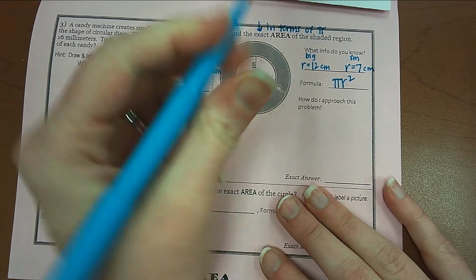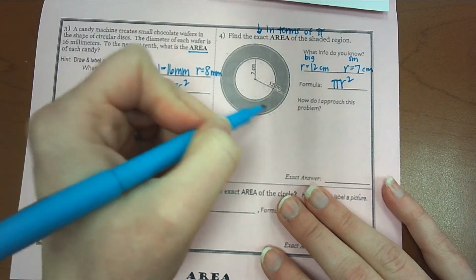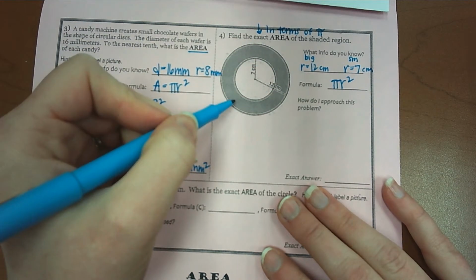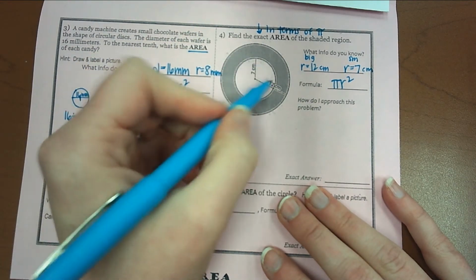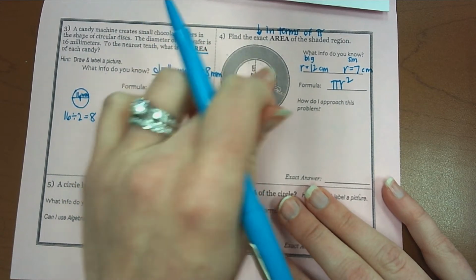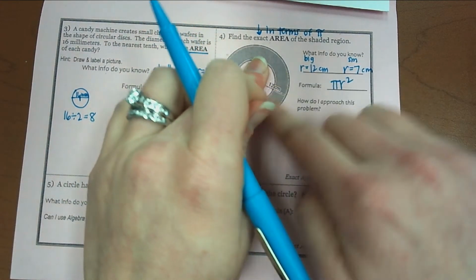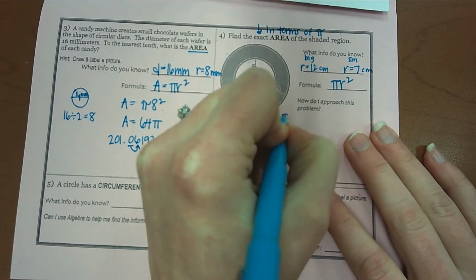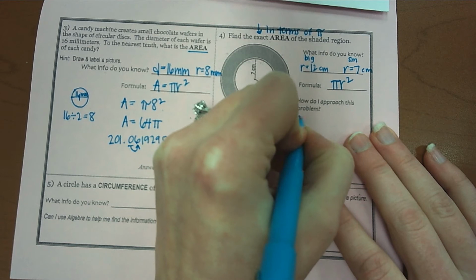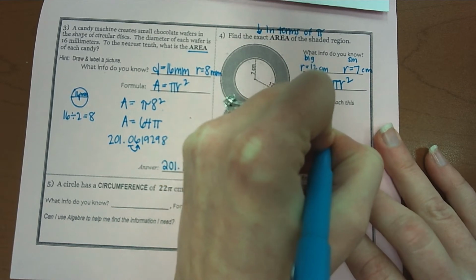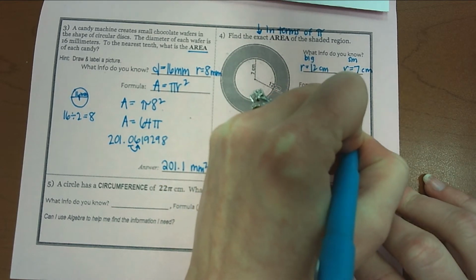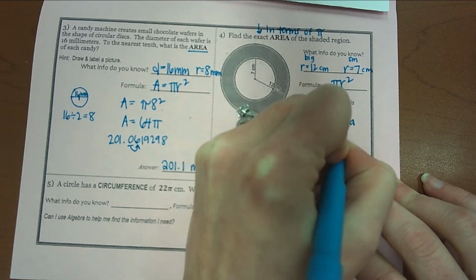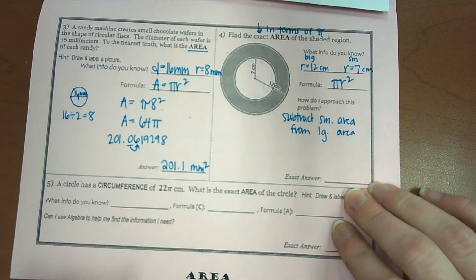Well, to find the shaded region, we're going to find the area of the big circle, which would be this whole thing, and then we're going to subtract the unshaded part, subtract this area, to figure out what that ring shaded area is. So we're going to subtract the small area from the large area to find that shaded region.